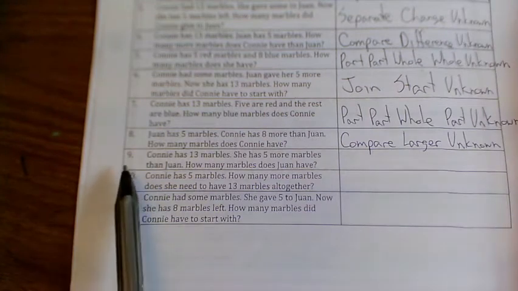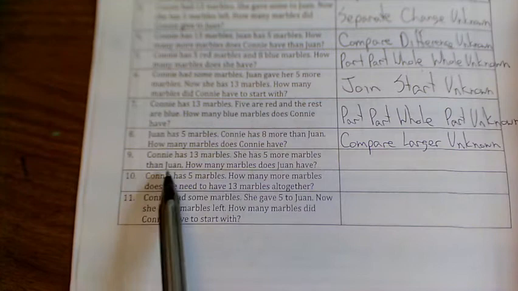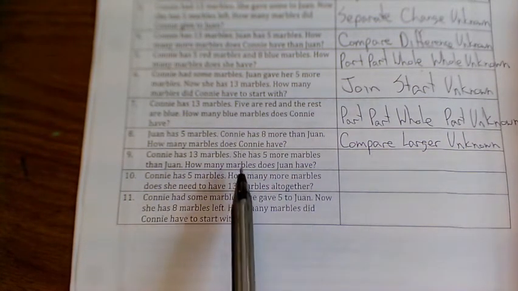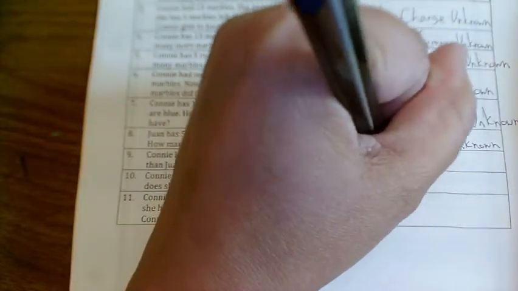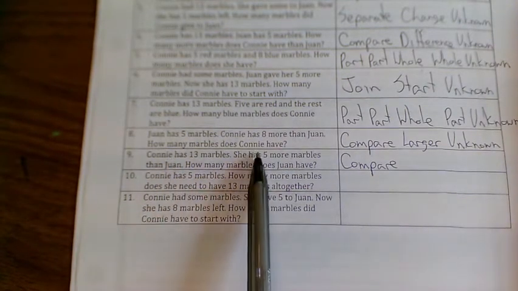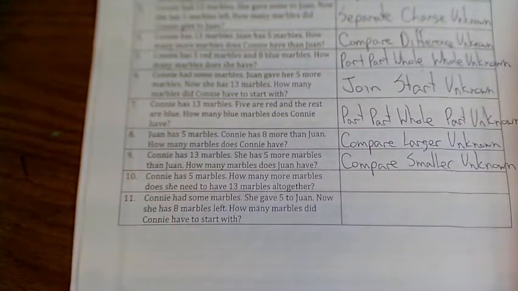Okay. Number 9, Connie has 13 marbles. She has 5 more marbles than Juan. How many marbles does Juan have? So again, no marbles are exchanging hands. We are simply comparing their two quantities. And in this case, we need to know how many Juan has, and we know Connie has more than Juan, so that means Juan has to be the smaller amount. So compare with the smaller unknown.